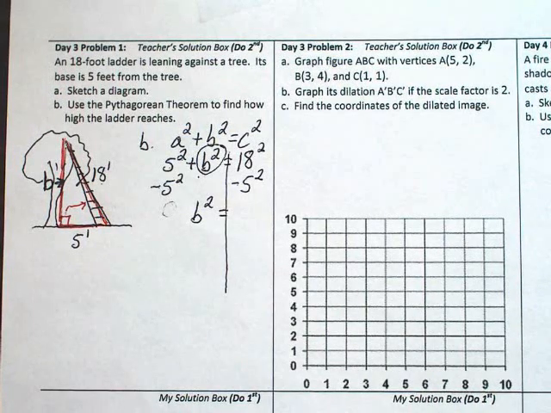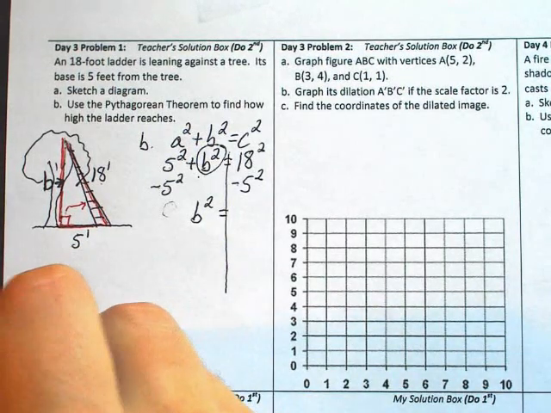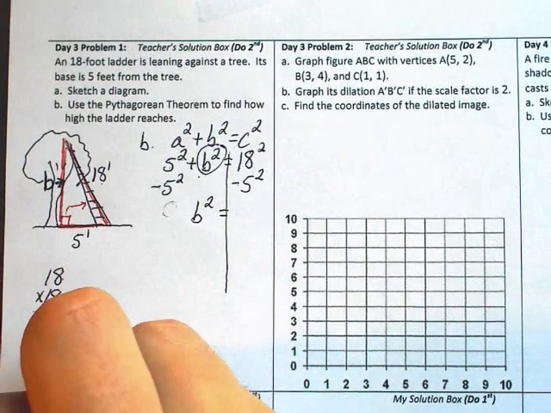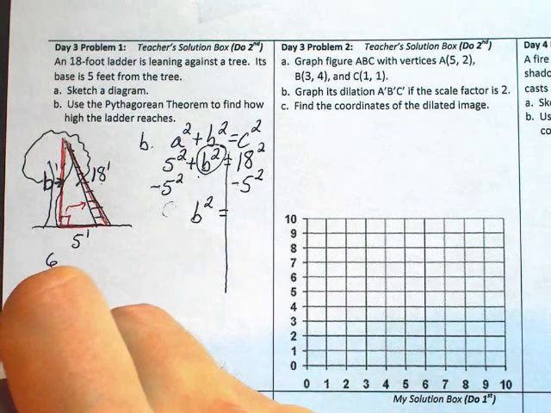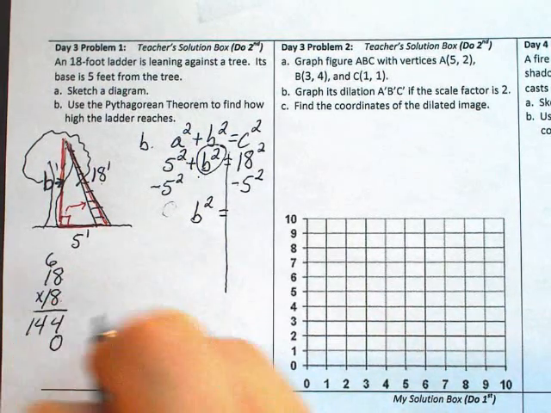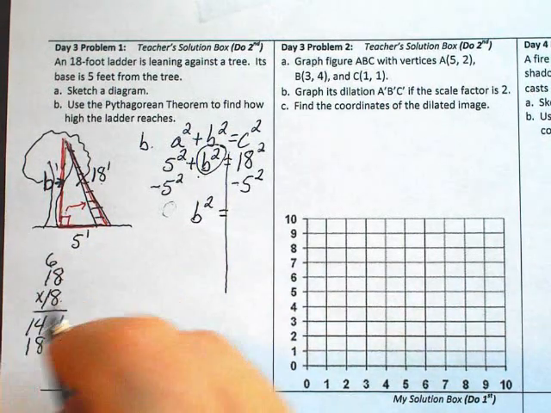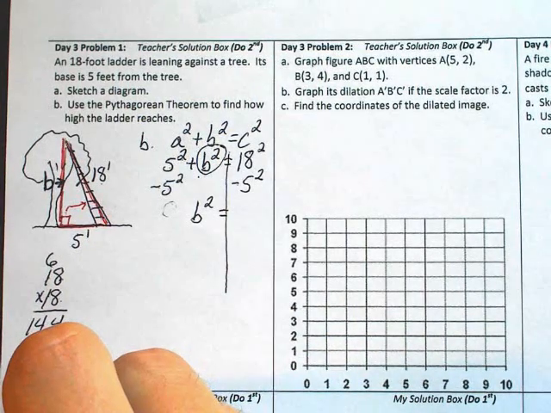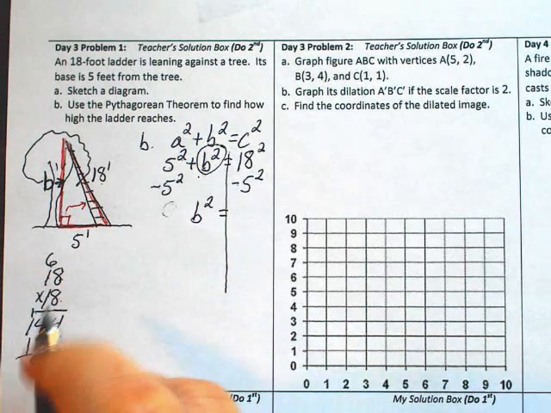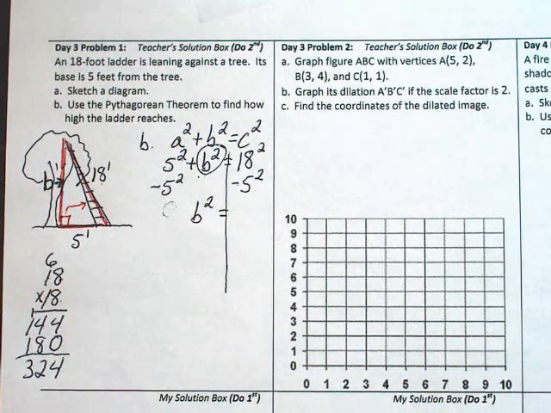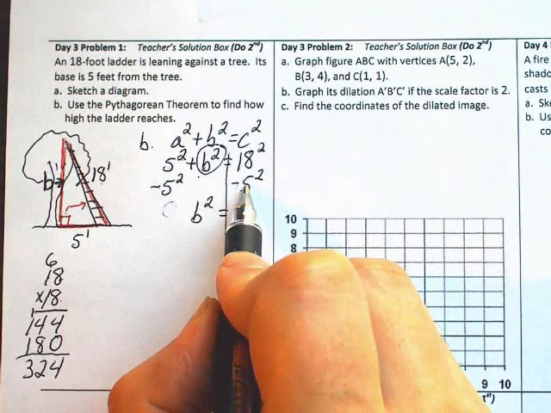So first of all, what is 18 squared? So 18 times 18. 8 times 8 is 64. Write the 4 and carry the 6. 1 times 8 is 8, plus 6 is 14. Start the next row with a 0. 1 times 8 is 8. And 1 times 1 is 1. And adding these results together, that's 4. 4 plus 8 is 12. Carry the 1. And 1 and 1 and 1 is 3. 324.